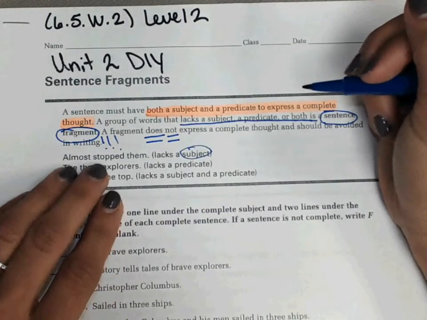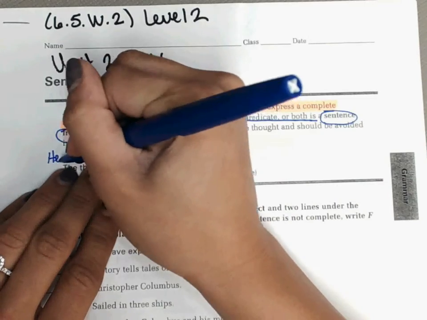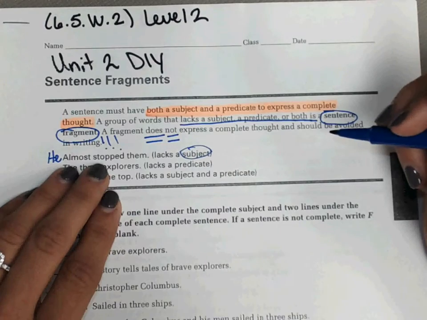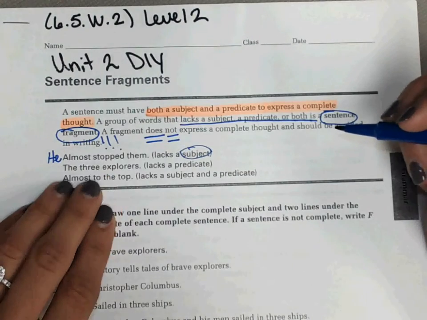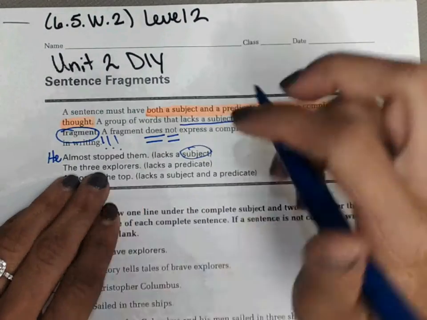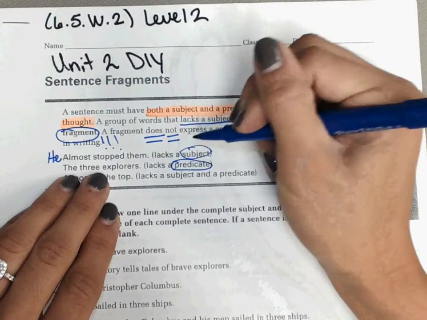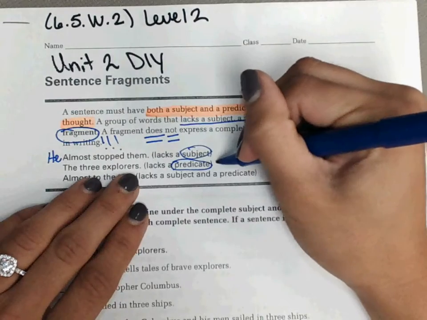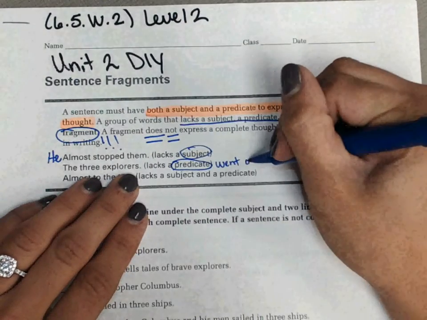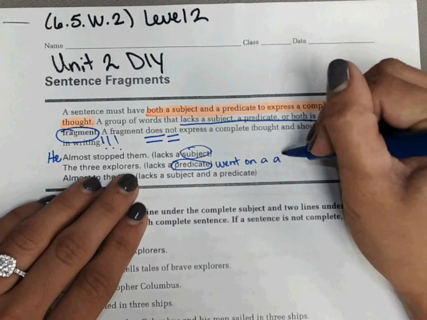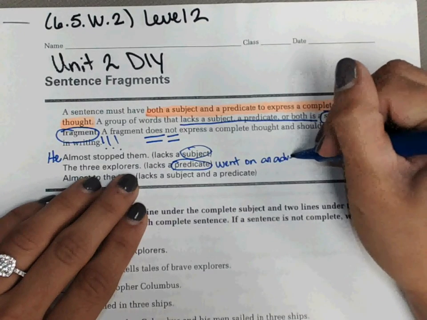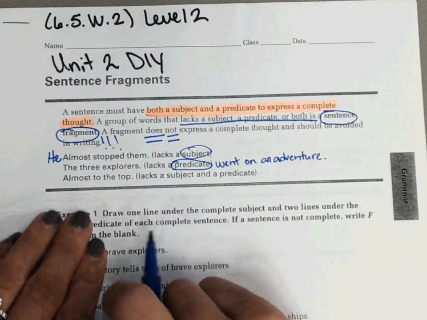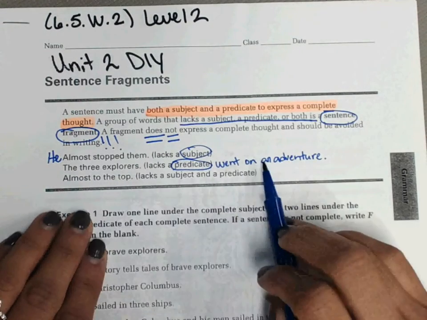If we were to add he as a subject to the beginning, he almost stopped them, then it would be a complete thought. The three explorers lacks a predicate. If we were to add to the end, went on an adventure, then we would have a complete thought. The three explorers went on an adventure.